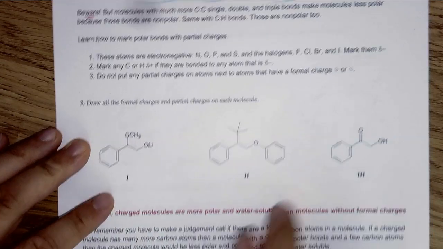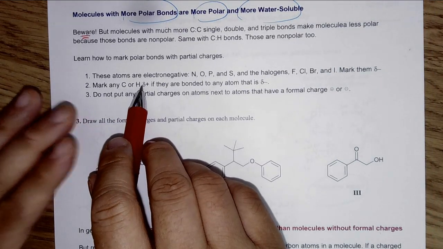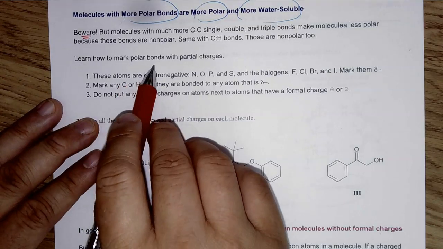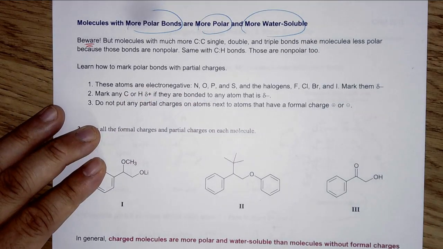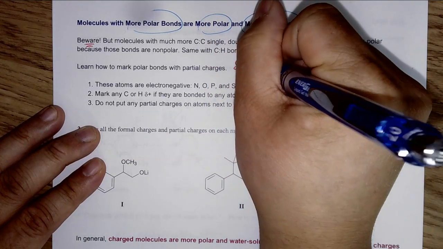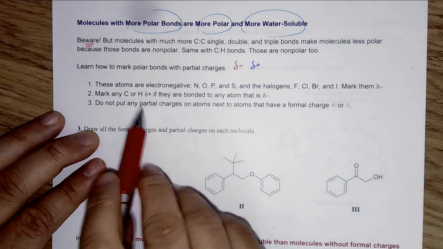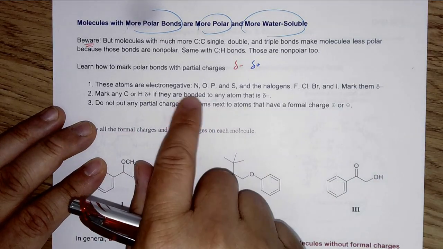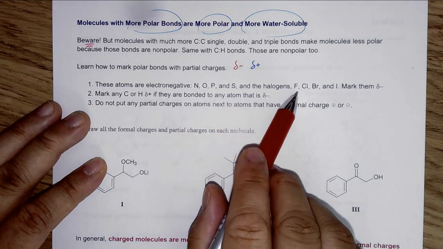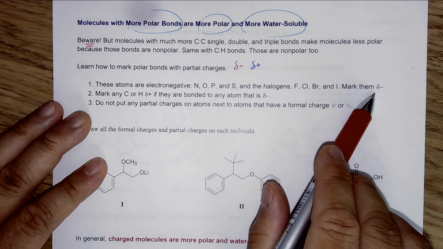Okay. A couple of guidelines. Again, learn how to mark the polar bonds with partial charges. We have partial negative, and we have next to it partial positive. So I listed these. These are the atoms I listed on the first page. And those are electronegative, so automatically put a partial negative.